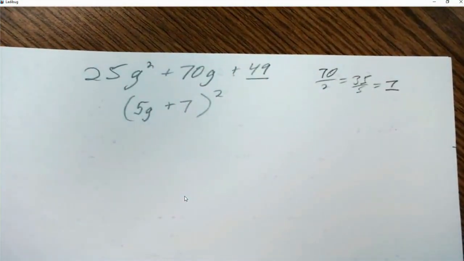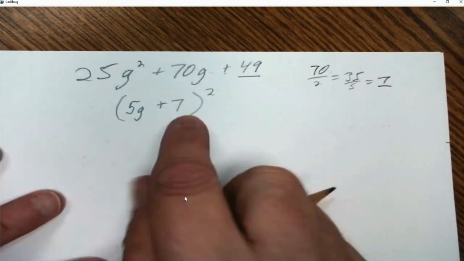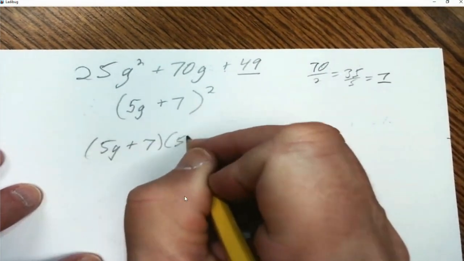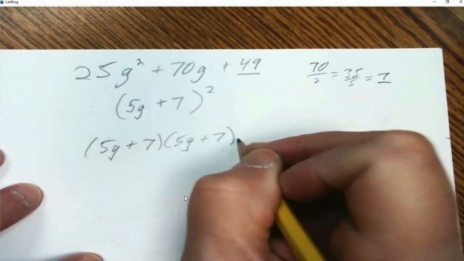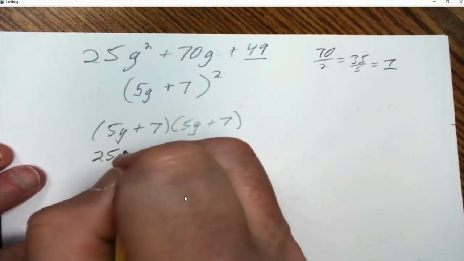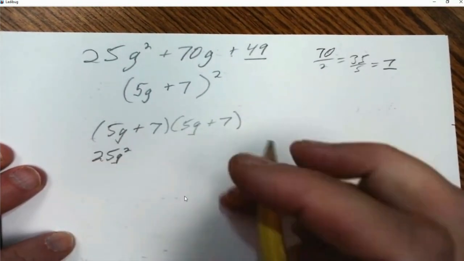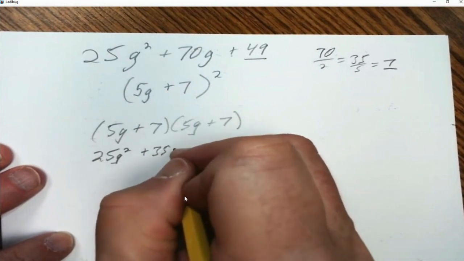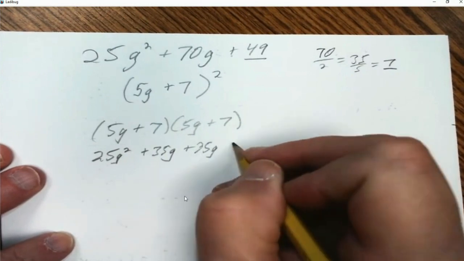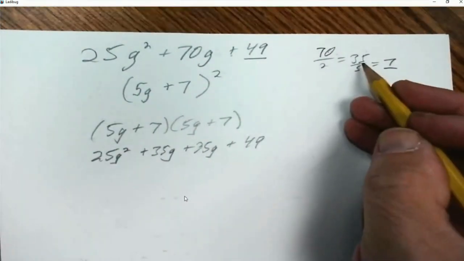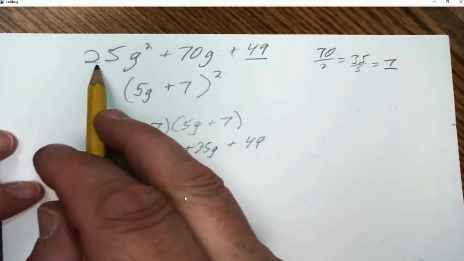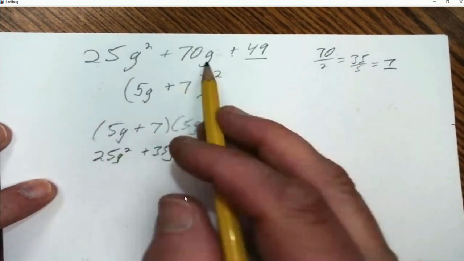Does that work? Because when we multiply this back together, let's look at what happens. 5g plus 7, 5g plus 7, since this is squared. 5g times 5g is 25g squared. The middle term would be 5g times 7, 35g, 7 times 5, 35g, plus the 49. See, that 35 is made up of multiplying both of those together. So when you have a number out here, you have to divide that back out to see if this is a perfect square.